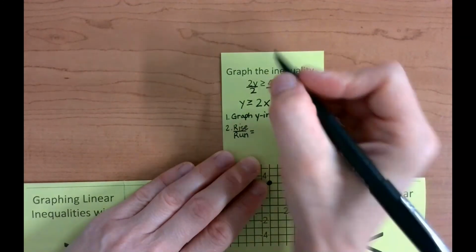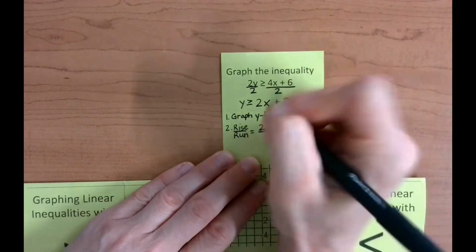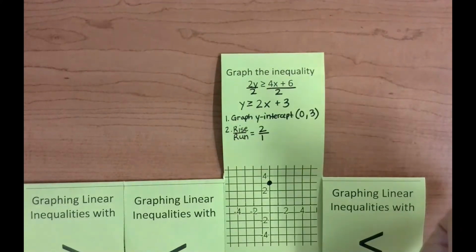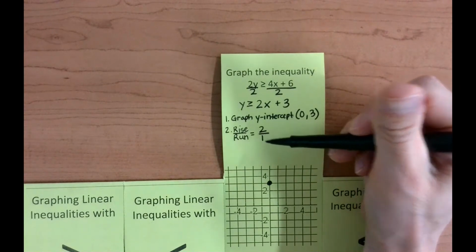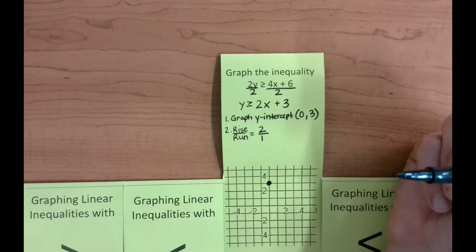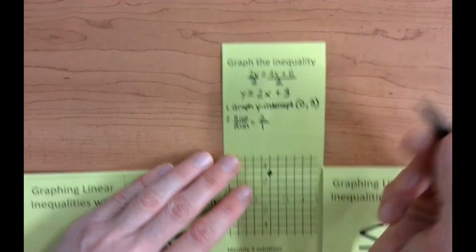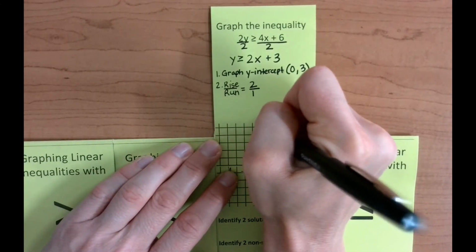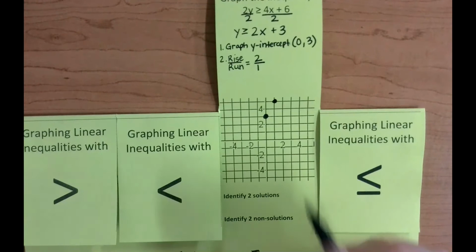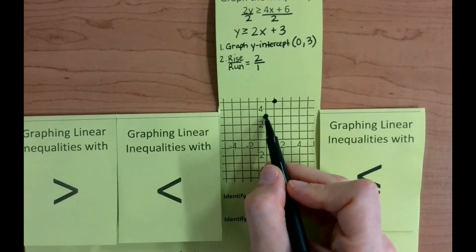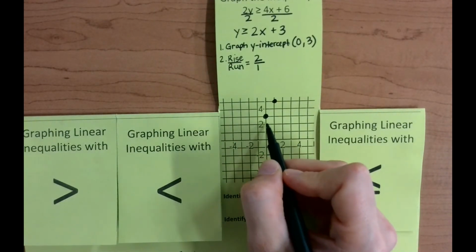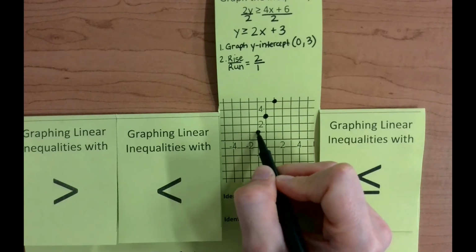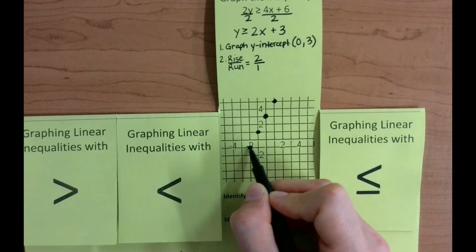If it's just 2, any whole number is over 1, because remember, fractions are division. 2 divided by 1 equals 2. It's an equivalent fraction. So from this point, I go up 2, right 1. I'm out of space, so I have to go the opposite direction from the y-intercept. So again, do the opposite, down 2, left 1. Down 2, left 1.